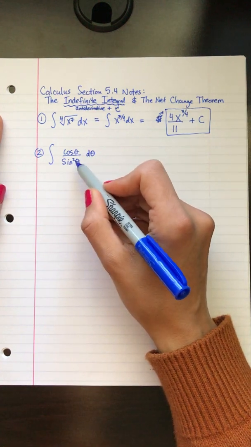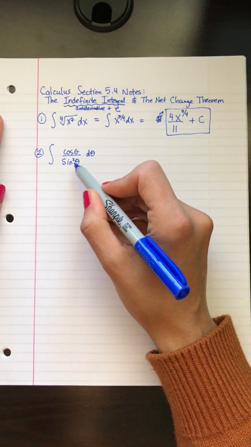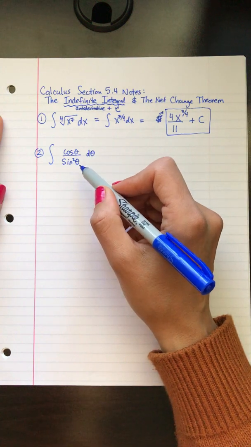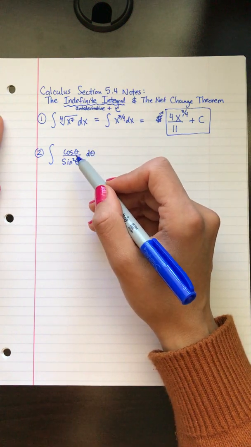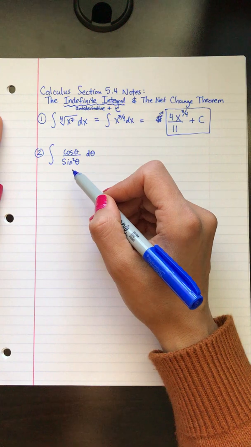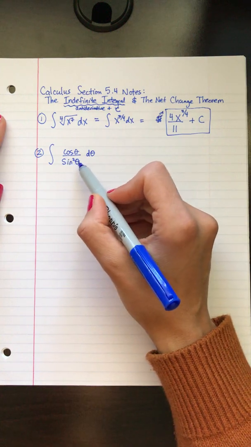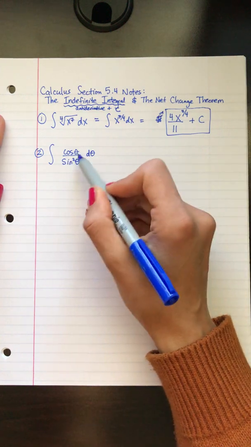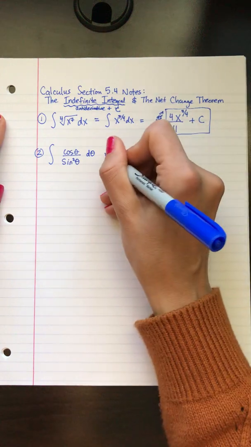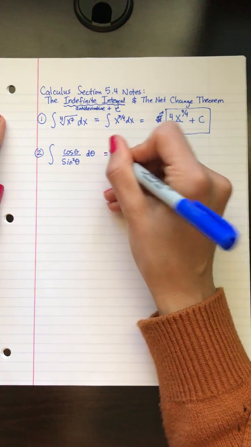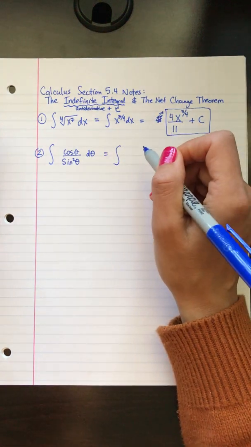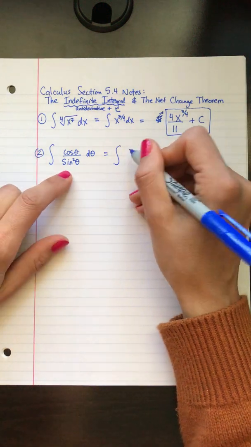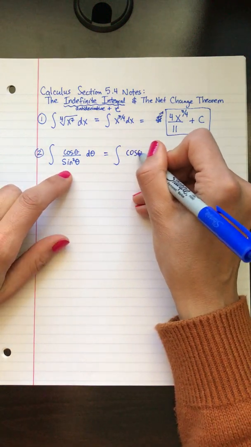It's a trig function. And we have to think of the 6 trig functions we know. Is the derivative of one of the 6 trig functions cosine theta over sine squared theta? No, it's not, unless you mess around with it a little bit and think outside the box. So what I'm going to show you is just a trick. Sometimes you do have to think outside the box.